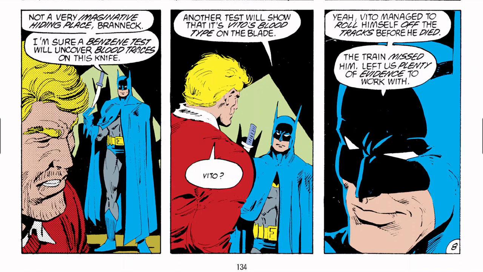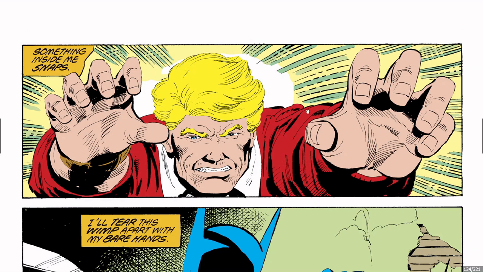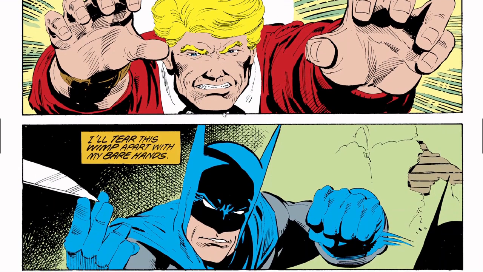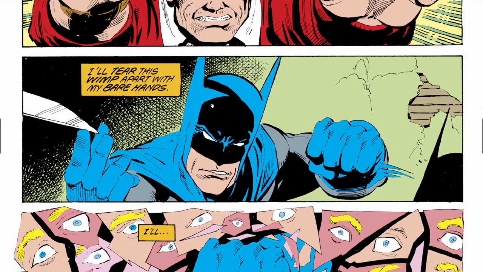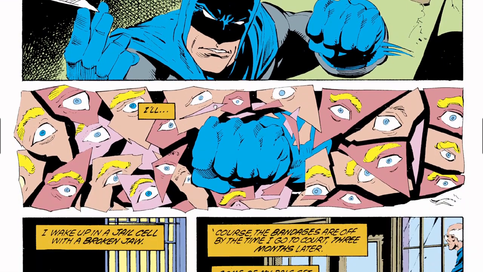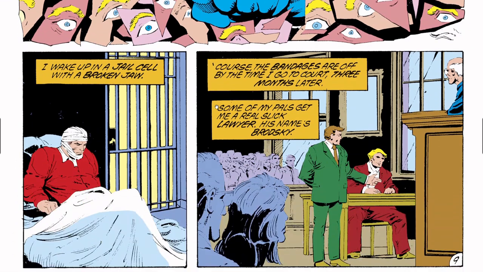I'm sure the test will uncover blood traces on this knife. Another test will show that it's Vito's blood type. And he goes, "Vito." And Batman says, "Yep, I managed to roll him off the tracks before he died. The train missed him, left us plenty of evidence to work with." And Carl doesn't like that, says something inside him snaps, and says, "I'll tear this wimp apart with my bare hands." And then Batman just hits him once, knocks him out.